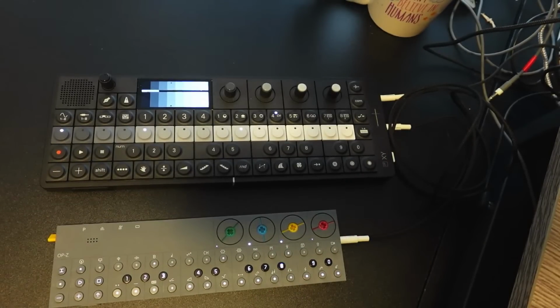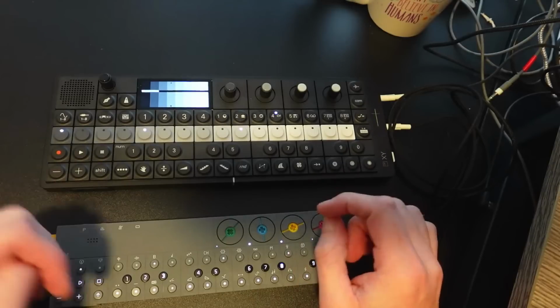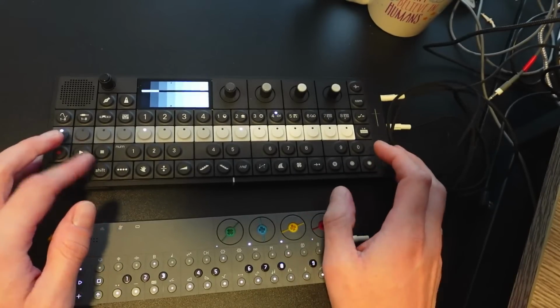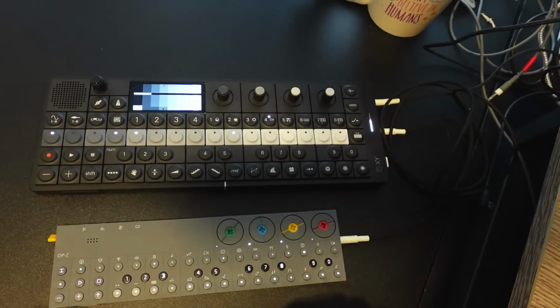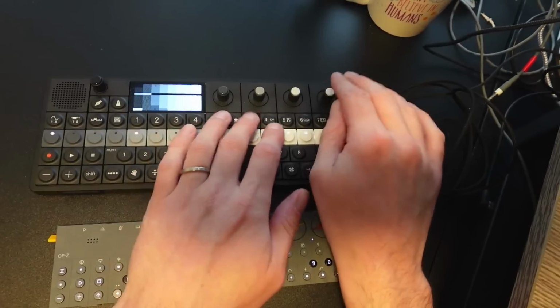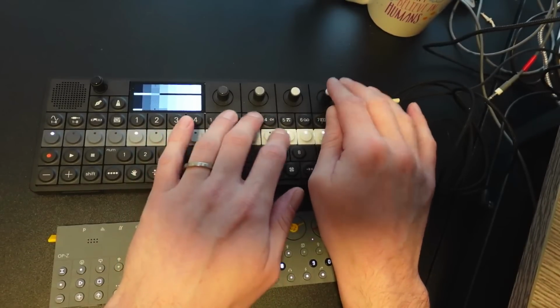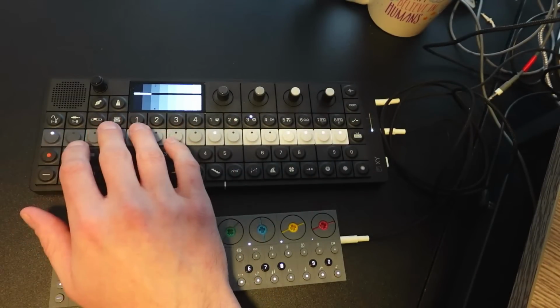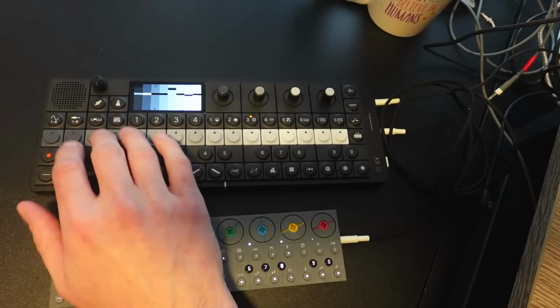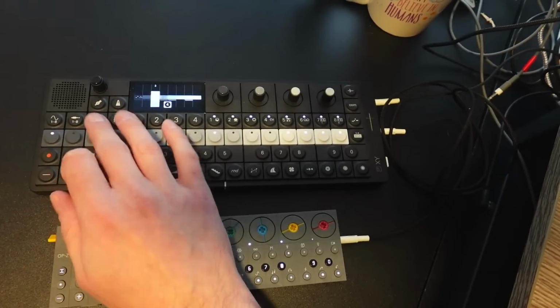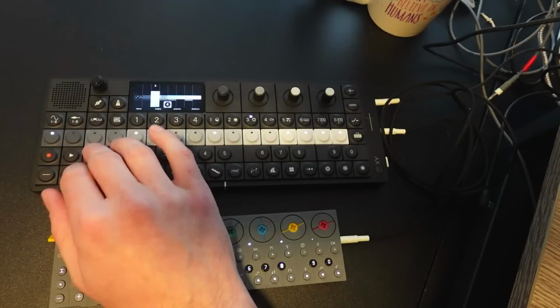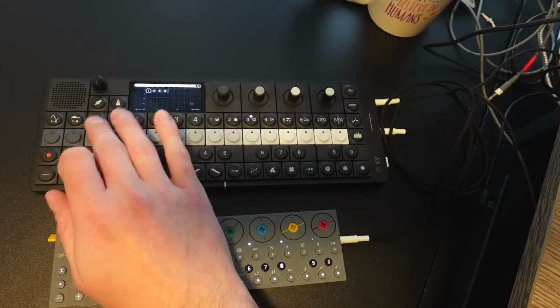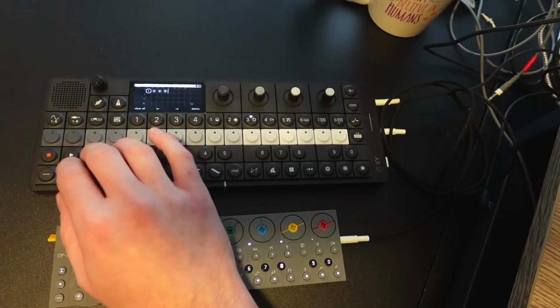Let's see. How fast can you mute stuff one by one? Fairly slowly, I think. I mean, let's give it a try, but there are scenes though, similar to on the KO2. Oops, that's not what I intended to do. There are scenes though, if you have. Oops, didn't mean to go into song mode, whatever.